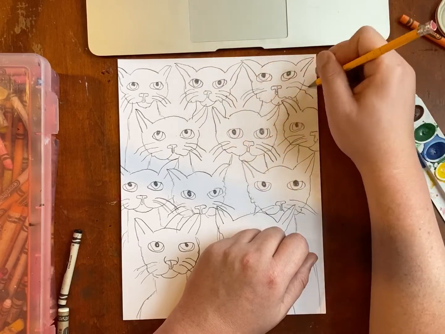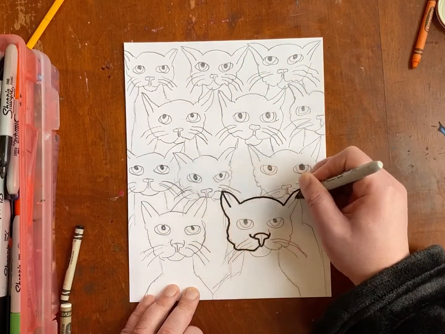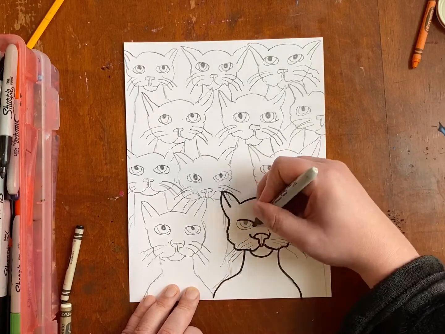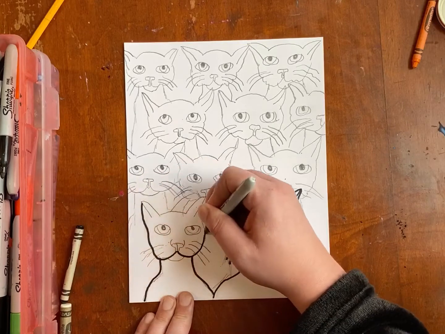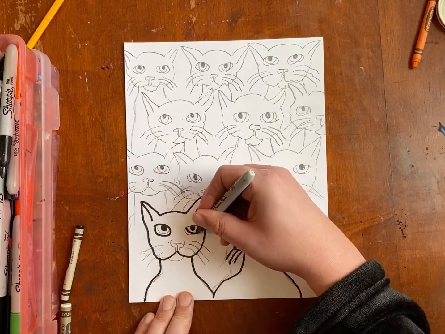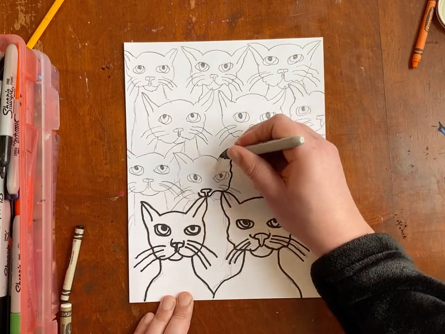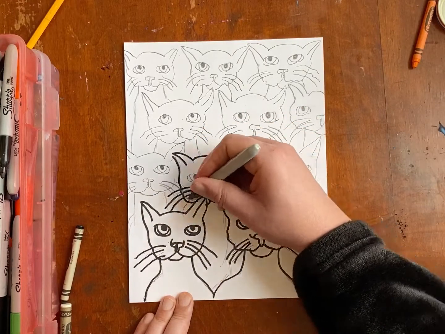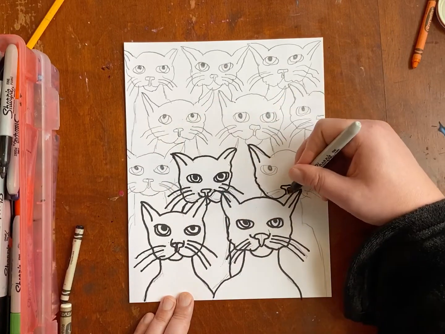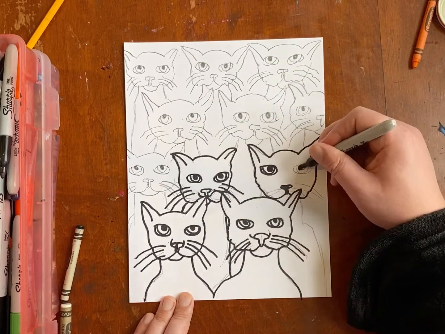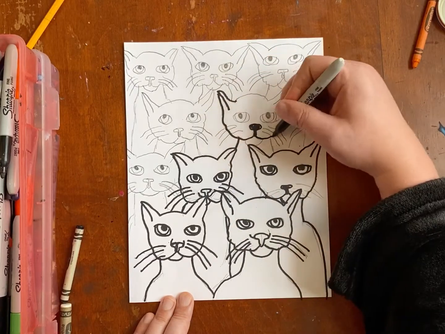No floating heads. Once you have all your cats drawn in pencil, go over them with something. If you want to use crayons and watercolors, that's fine. I'm going to use Sharpies right now because I might use some watercolors later, but I want to do some markers first. If you want to color the whole thing with markers, that's fine. If you want to use colored pencils, that's fine too. You use the media you want, but first I might kind of darken up the lines just so I can see where each individual cat is.